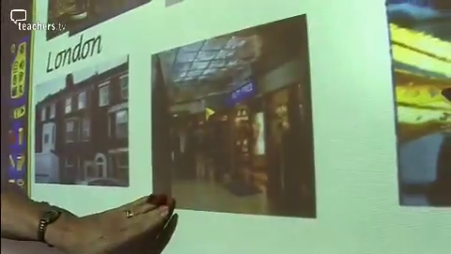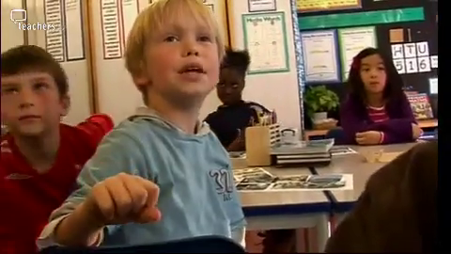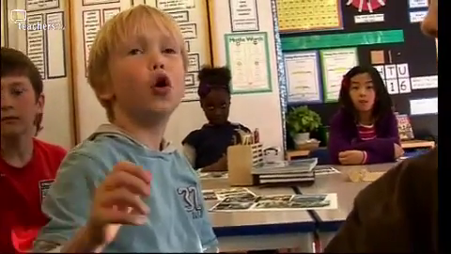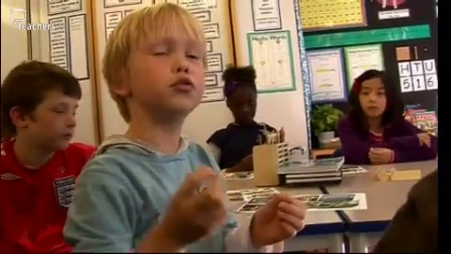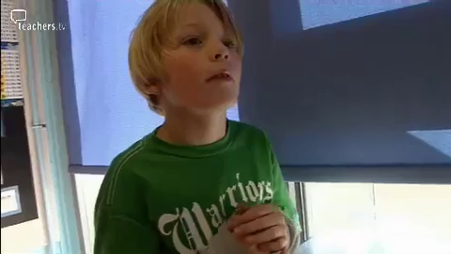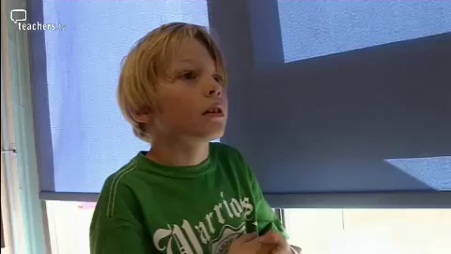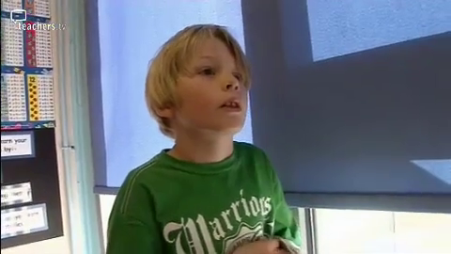Let's see, where do we think this one is? I think it's in London because it's busy and it's got lots of shops which normally have lots of customers. I think it's London because it's very posh and lit up. Very posh and lit up, OK. And in St. Lucia, they don't really have lit up shops with lights.